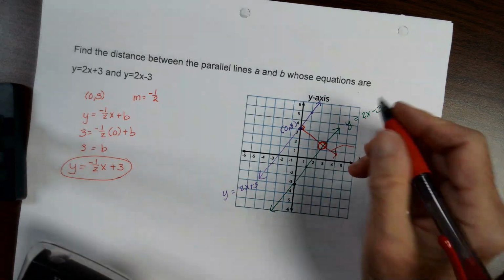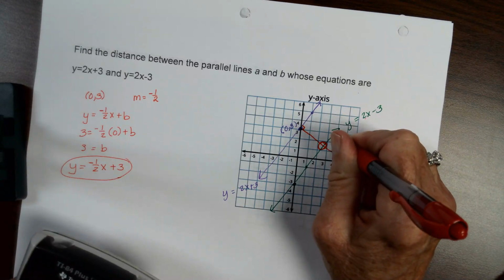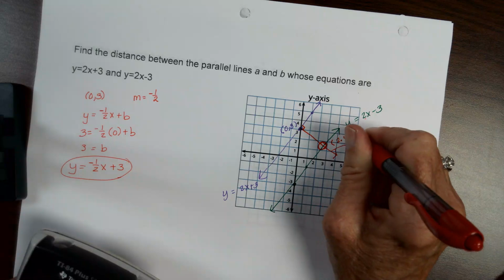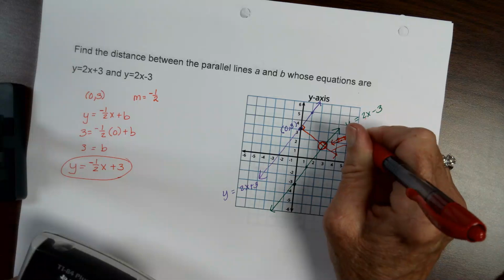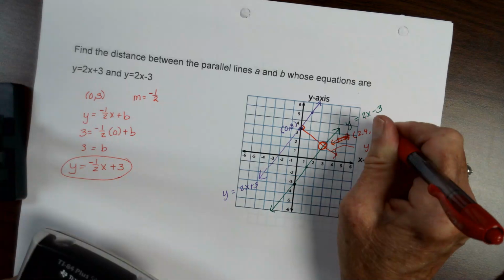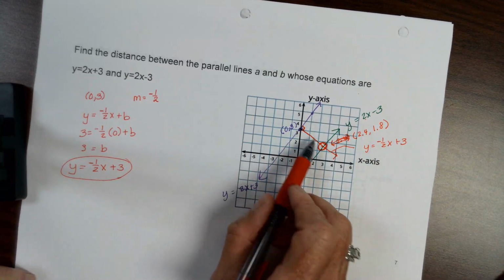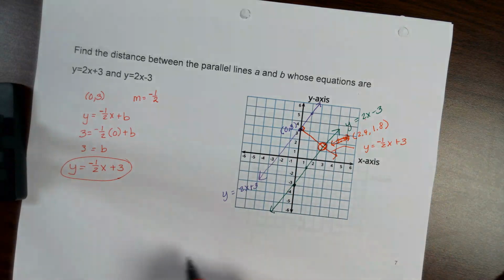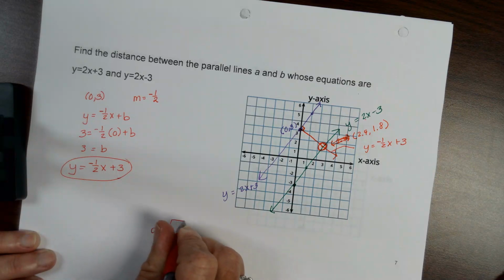And it tells me that this point right here, where they intersect, is 2.4 and 1, hold on, let me rewrite that, 2.4 and 1.8. Okay, so that's going to be this point right here. So I want to find the distance between those. So again, if you have the distance formula in your calculator, you could use that.